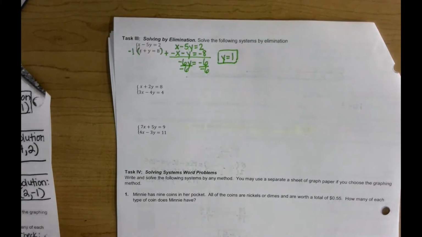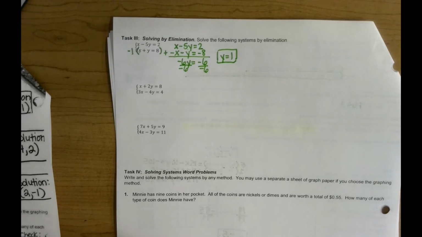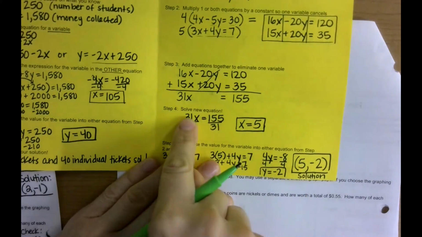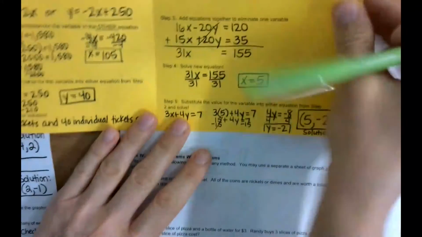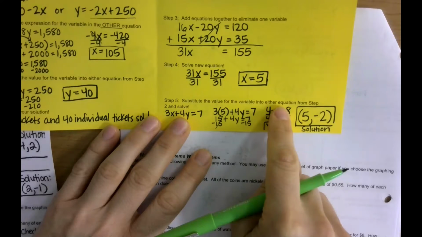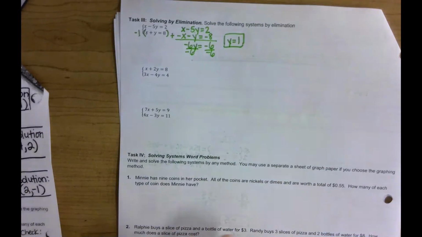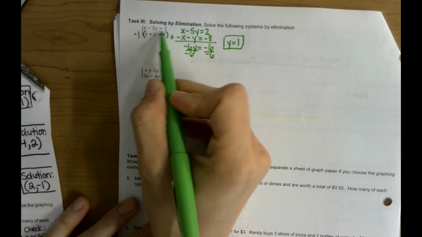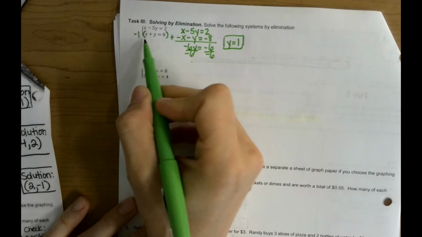All right, we're partway there. We have our y value. Now we need to figure out our x value. Going back to the foldable, so we solved the new equation. Now we need to substitute the value for the variable into either equation from step 2 and solve. So going back to my original equations, I can pick either one of these.